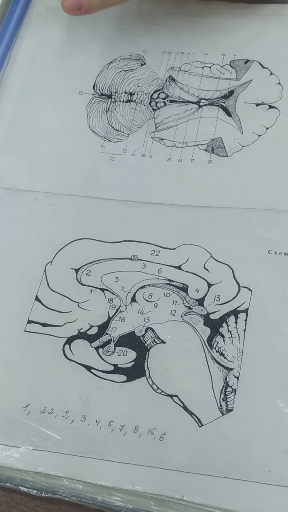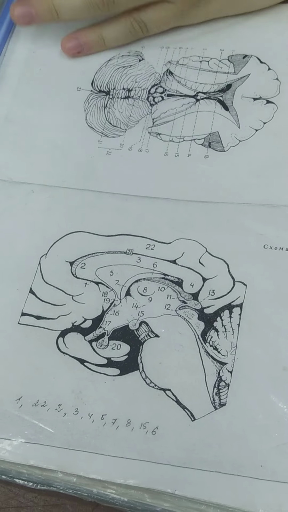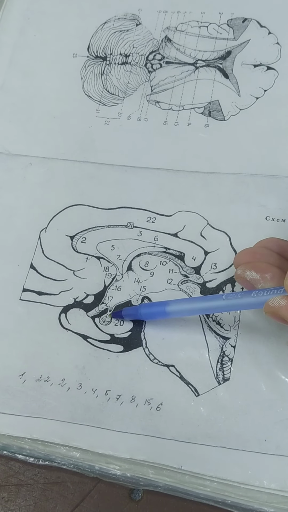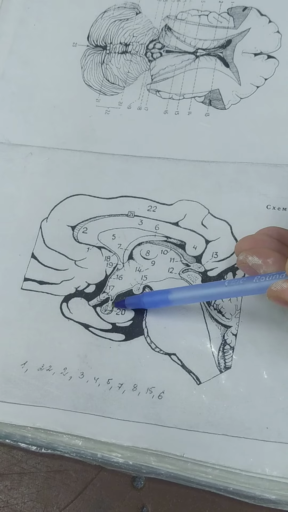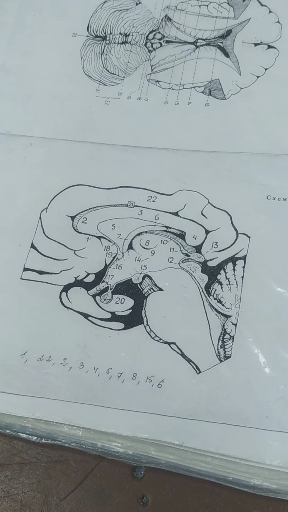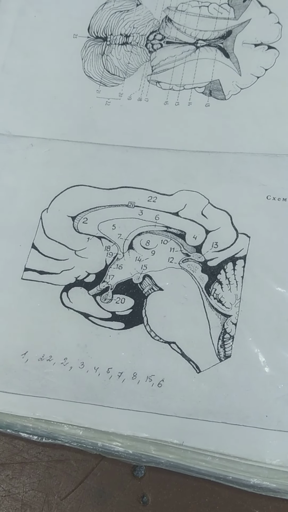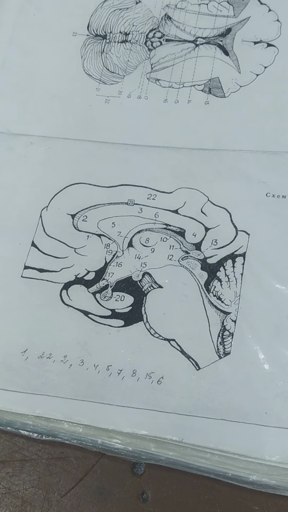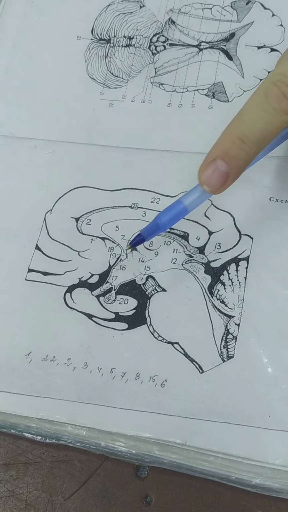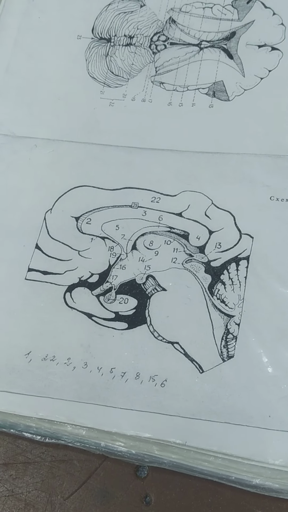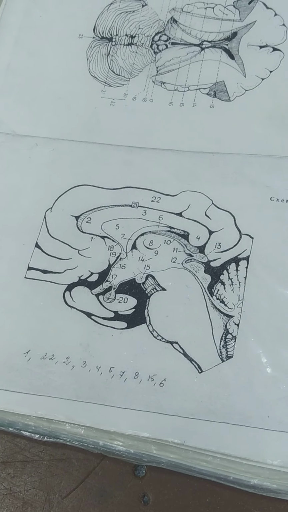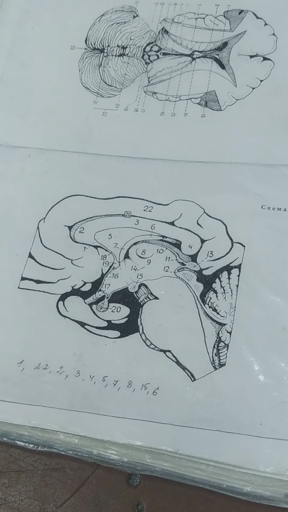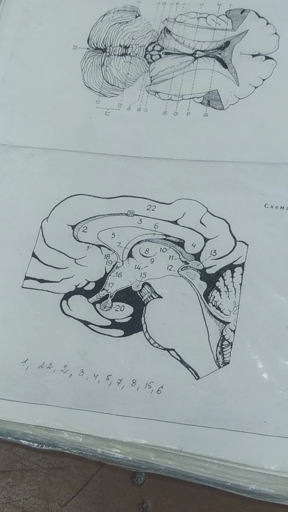That's it. And after this, these hormones, the ADH and oxytocin, are transferred to the posterior lobe of the pituitary gland. They are stored in the posterior lobe of the pituitary gland and released into the bloodstream from the pituitary gland. And there is one more nucleus in the intermediate part of the hypothalamus. There is an arcuate nucleus, which is responsible for production of the releasing factors like statins and liberins.